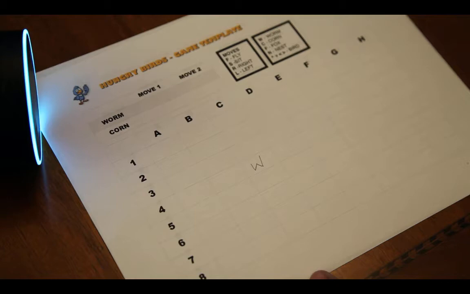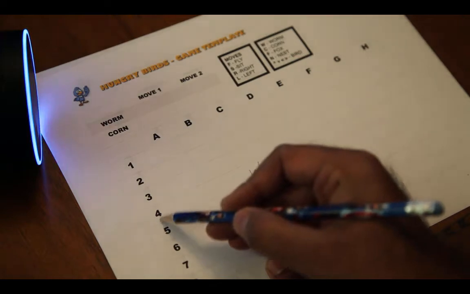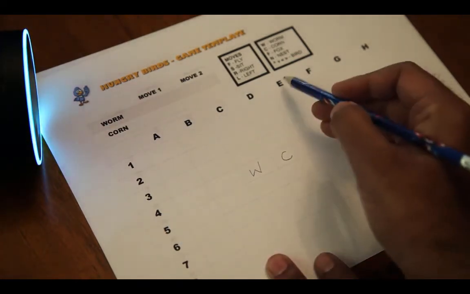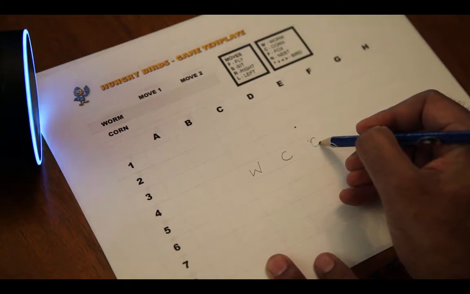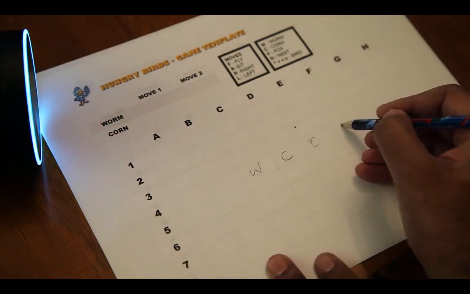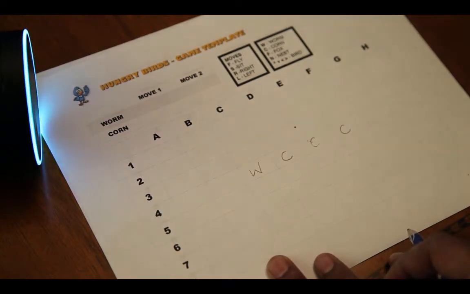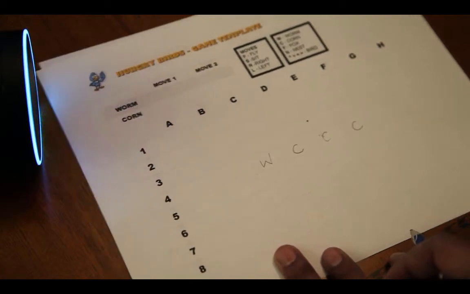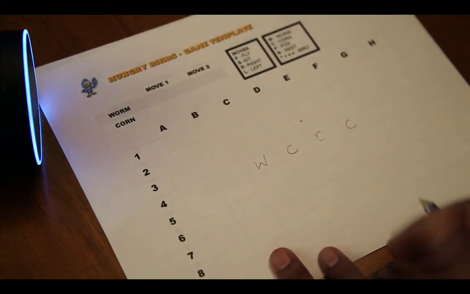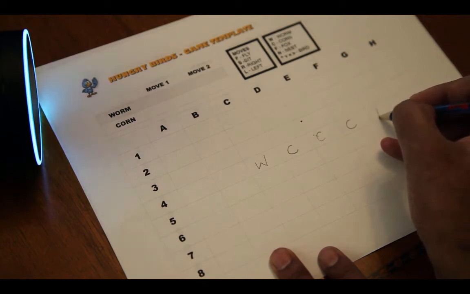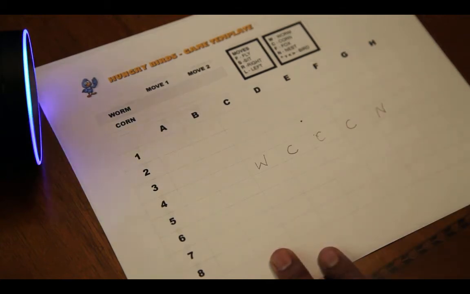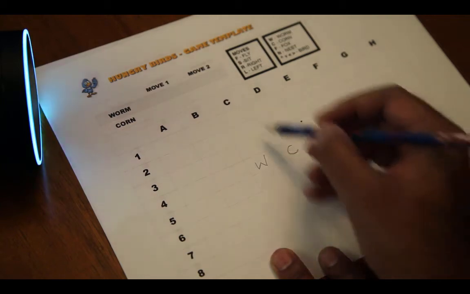Fantastic! Now, let us mark the corn squares. Put the letter C in the squares D4. E4. F4. Are you ready? Yes. We are almost there. Now, let us mark the nest square. Put the letter N in the square G4. Are you ready? Yes. Finally, to represent the starting square for the bird, put an arrow pointing north, right next to the worm, in the square C4.